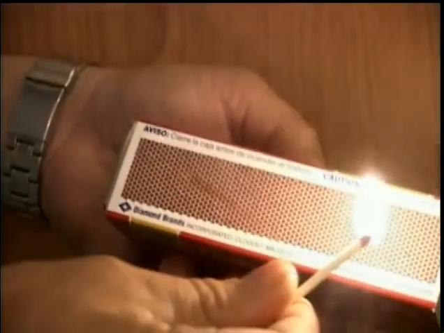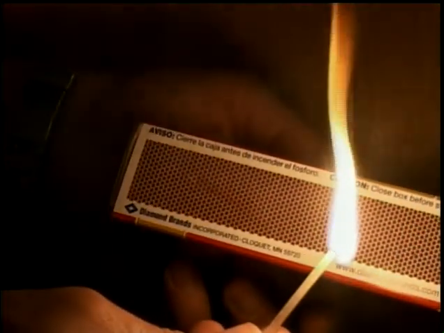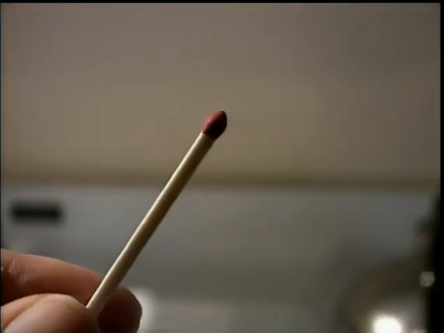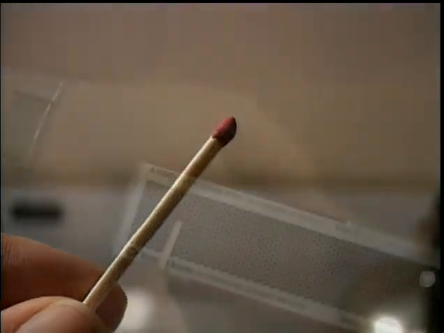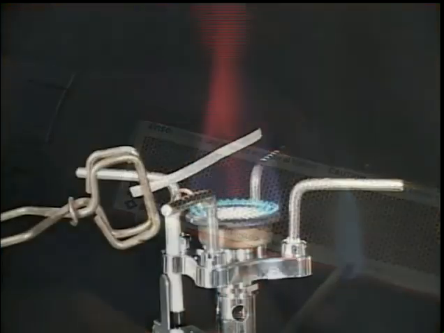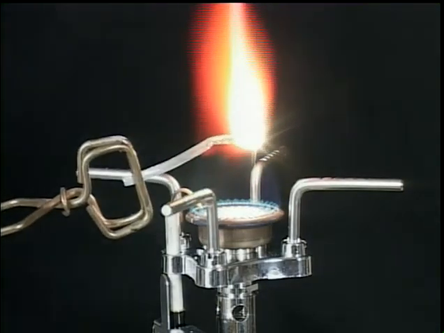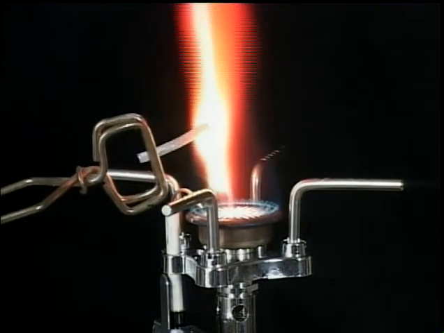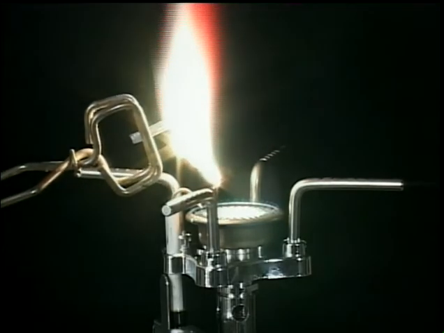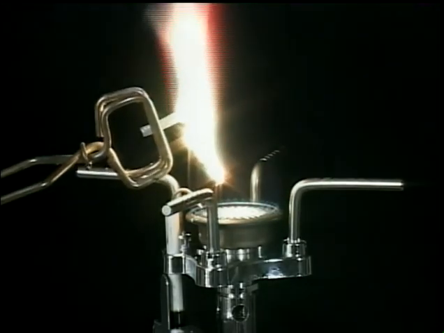Another good indicator of a chemical reaction is a change in temperature. When the chemicals in this match tip are ignited, a chemical reaction is triggered that produces heat. Magnesium, when ignited, also produces a great deal of heat. These are just a few of the indicators which are clues to identifying chemical reactions.